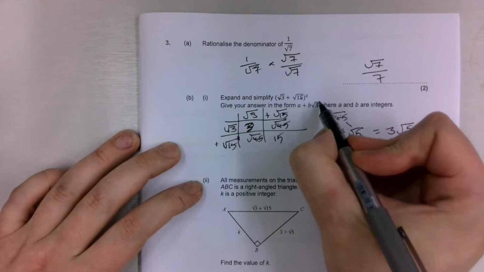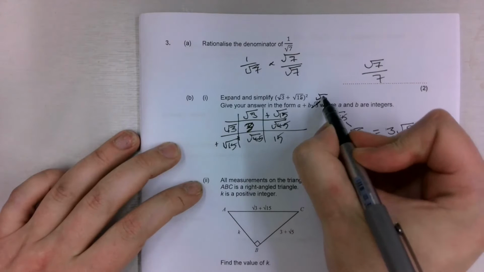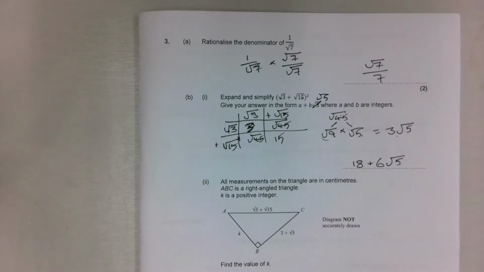There was an error in this question, I remember now. It should be written in the form a plus b root 5.